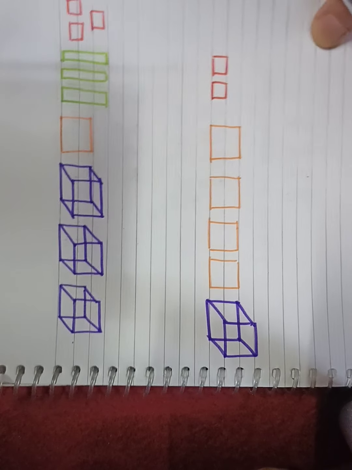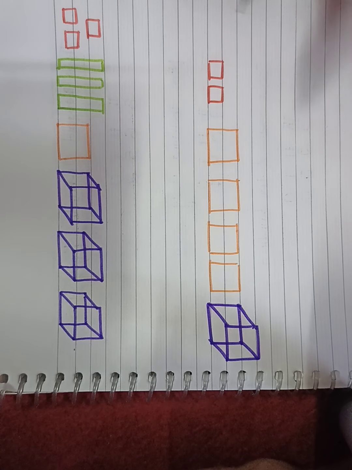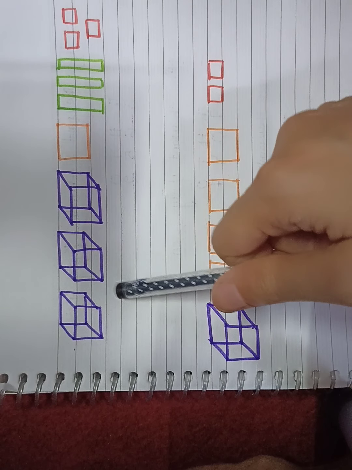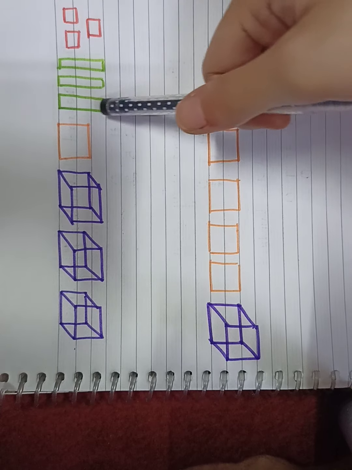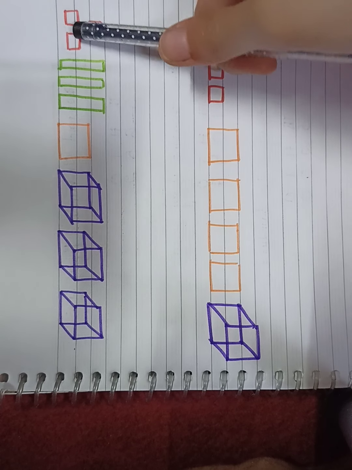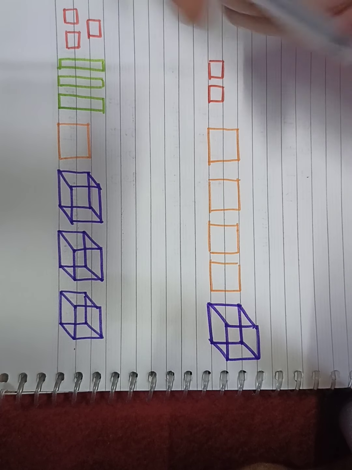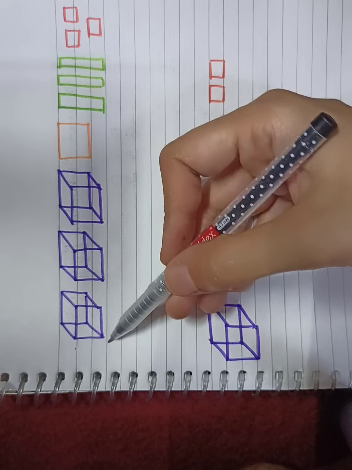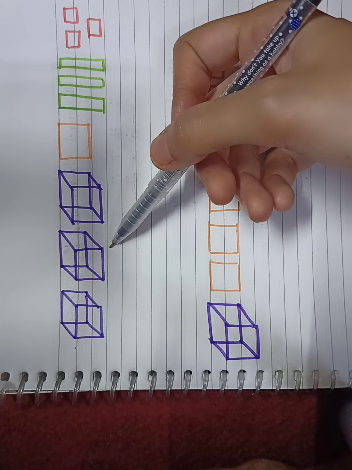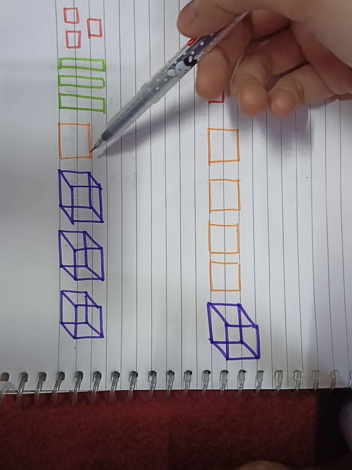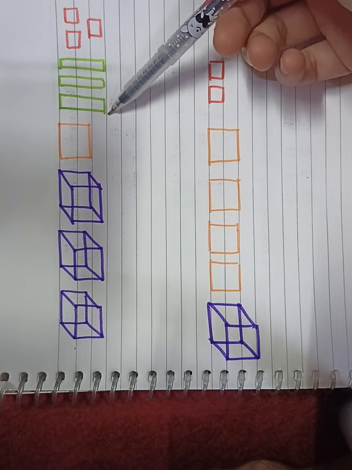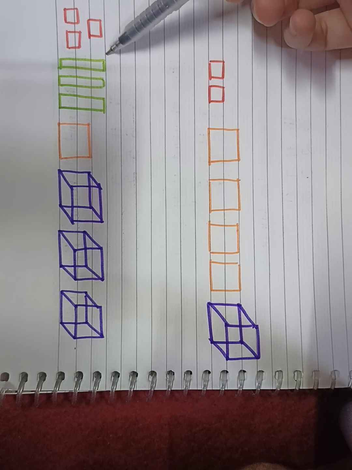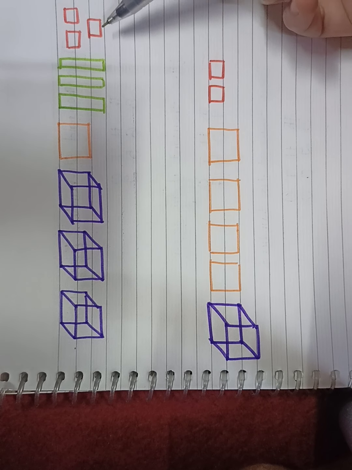In that question, some figures are given. Some cubes are in purple, the squares are in orange, then you have green strips and small red boxes. The purple cubes represent 1000, the orange squares represent 100, the green strips represent tens, and the small red boxes represent ones.